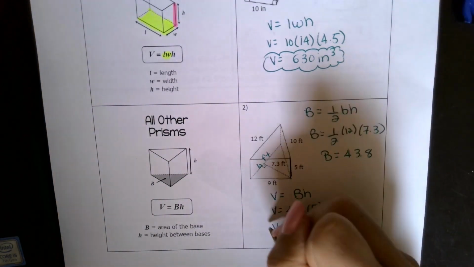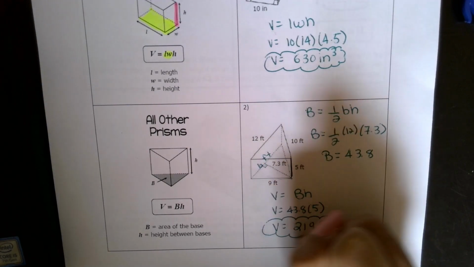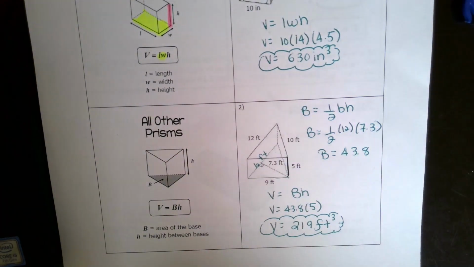Volume is cubed. Don't put squared, that's for area. So always put cubed for volume.